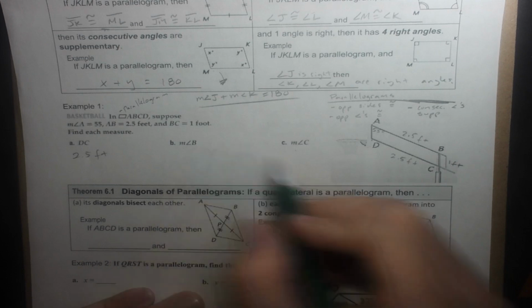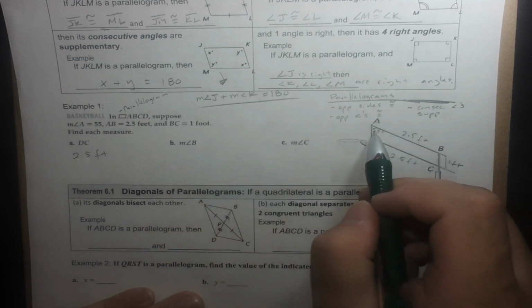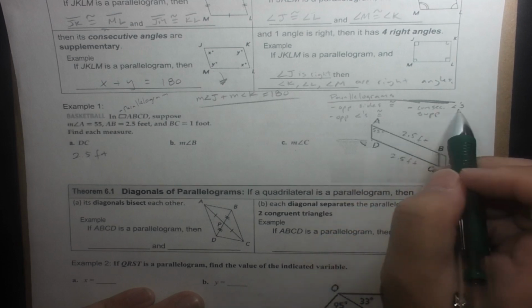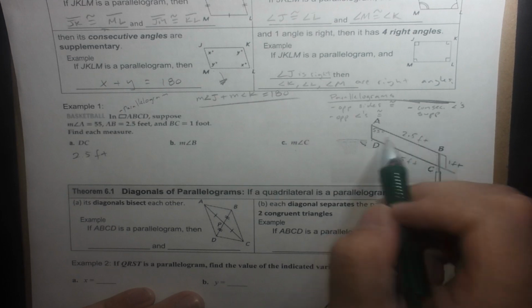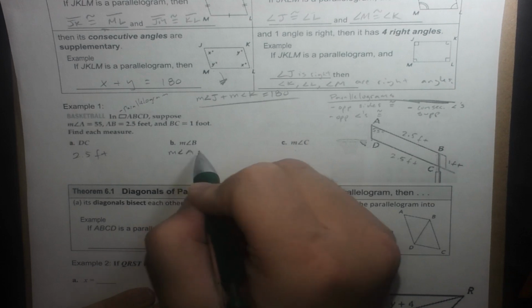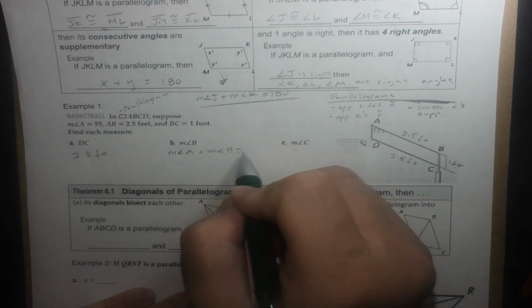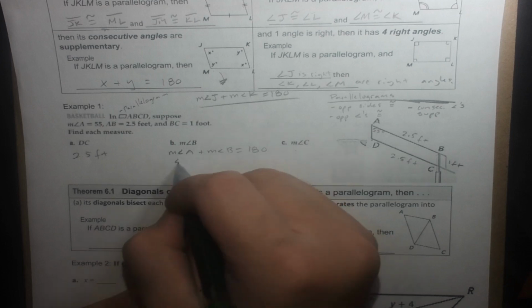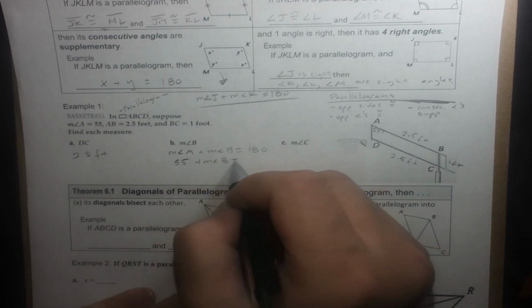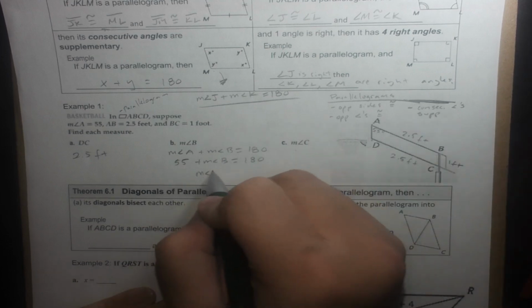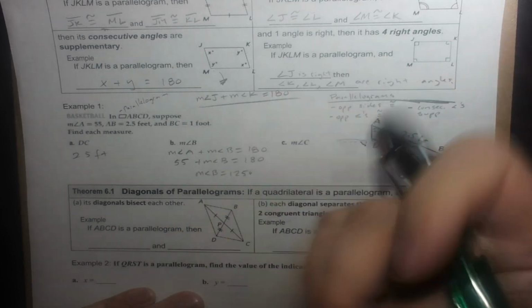The measure of angle B. Okay, so I know that this is the measure of angle A. It's 55 degrees. So what is the measure of angle B? Well, if you remember, the consecutive angles are supplementary. Since this is a parallelogram and the consecutive angles are supplementary, I can do the measure of angle A plus the measure of angle B equals 180. We know that the measure of angle A is 55. I need to figure out the measure of angle B. So if I subtract 55 from both sides, the measure of angle B must be 125 degrees.